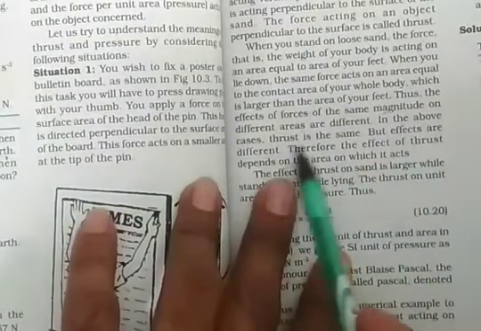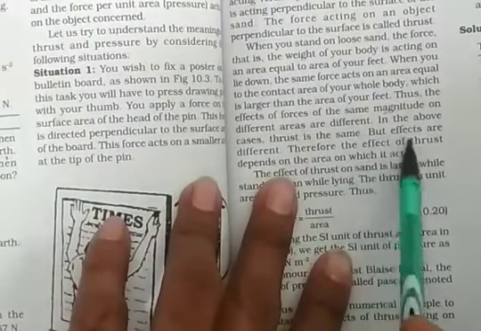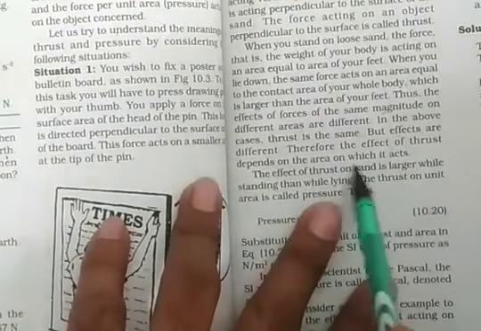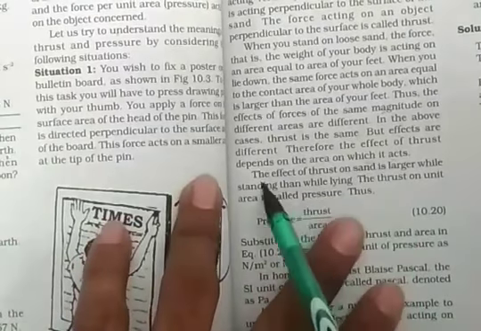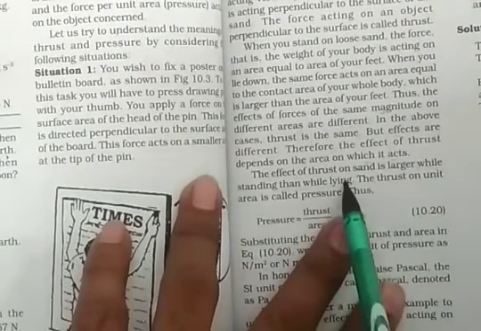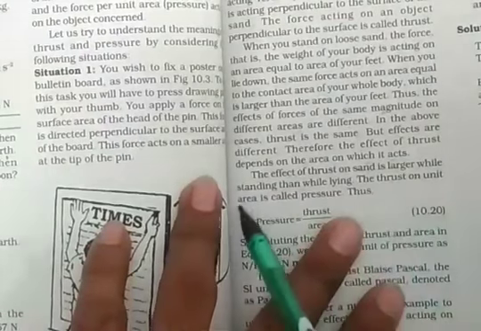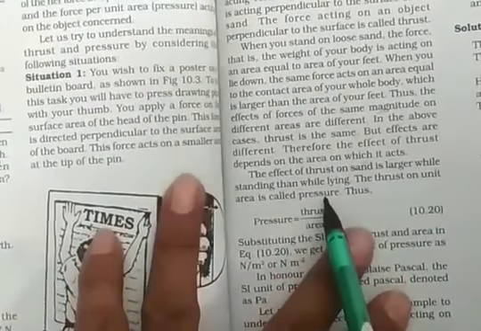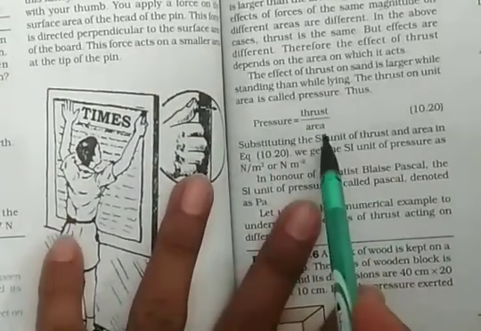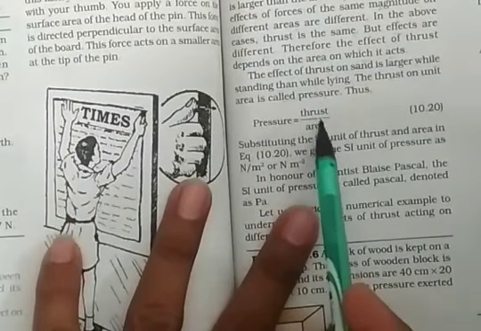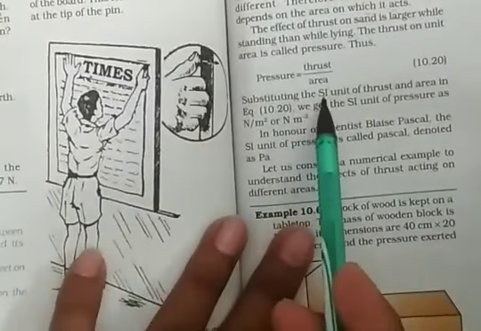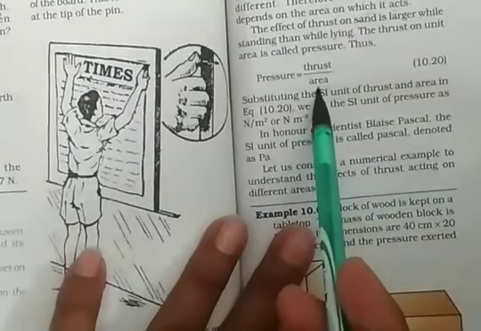Now in the above cases, thrust is the same, right? But effects are different. Therefore, the effect of thrust depends on the area on which it acts. The effect of thrust on sand is larger while standing than while lying. The thrust on unit area is called pressure. Thus, we have derived one formula: pressure equal to thrust divided by area. That is, whatever force we are applying perpendicular to the area is called thrust.